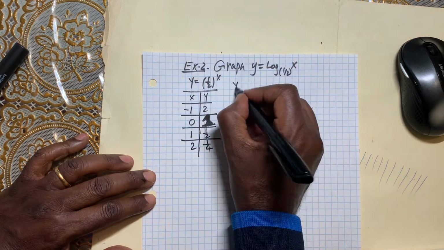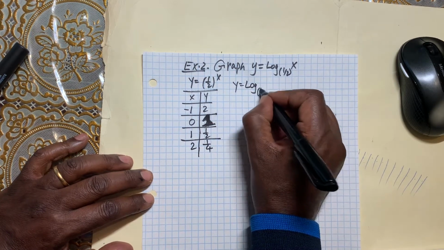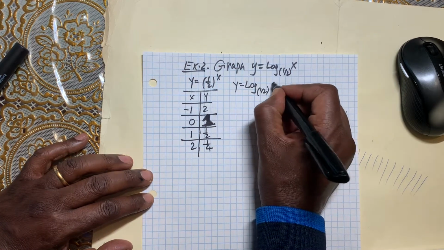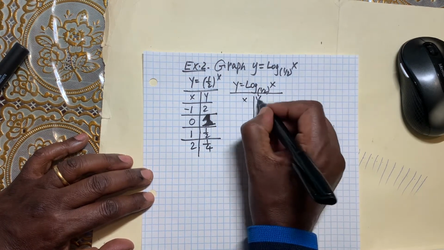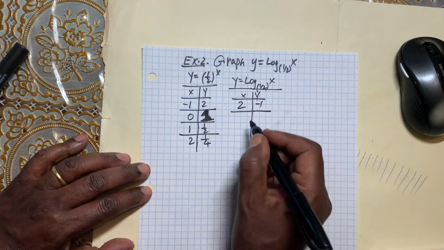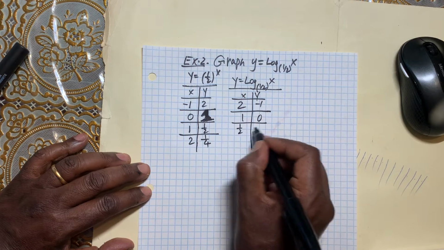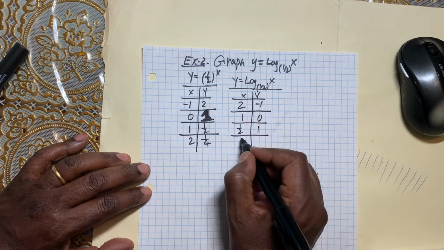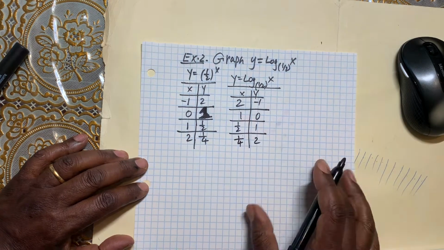So if you want to graph y equals log base half of x, you are switching these values, x and y: (2, negative 1), (1, 0), (half, 1), and (1 over 4, 2).